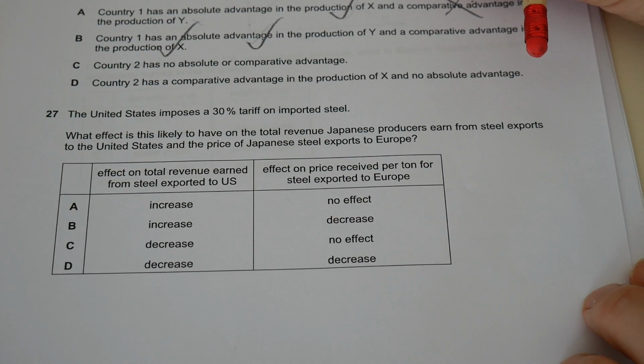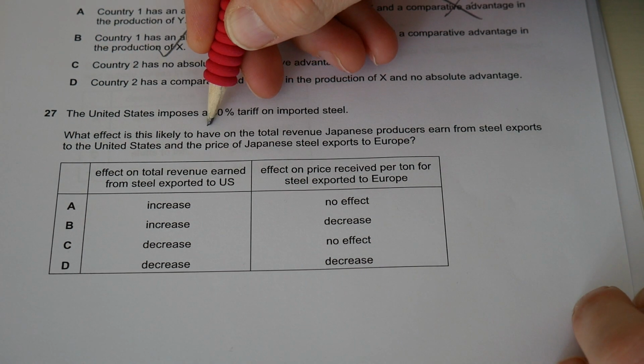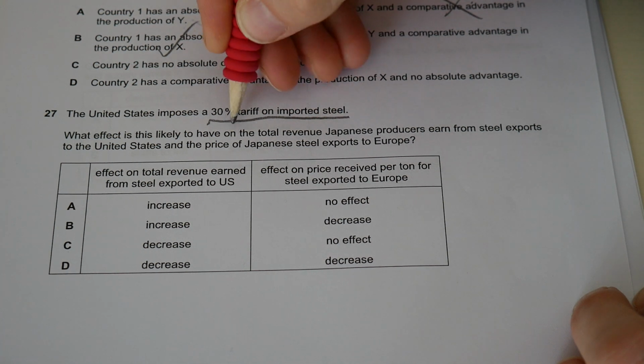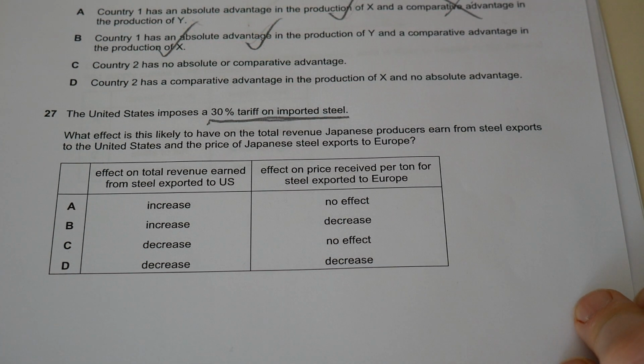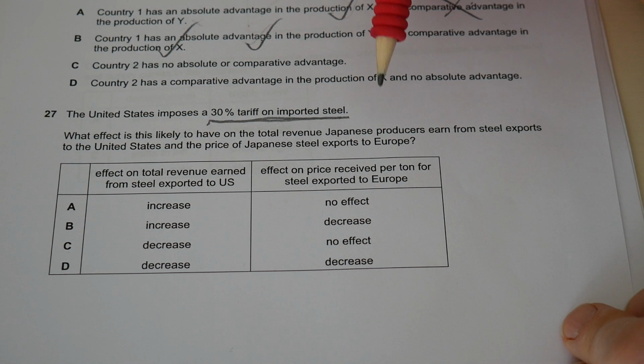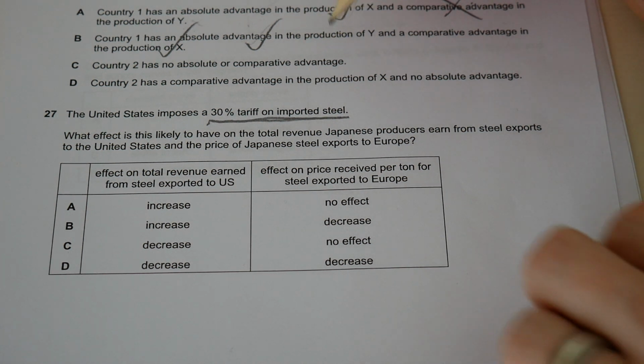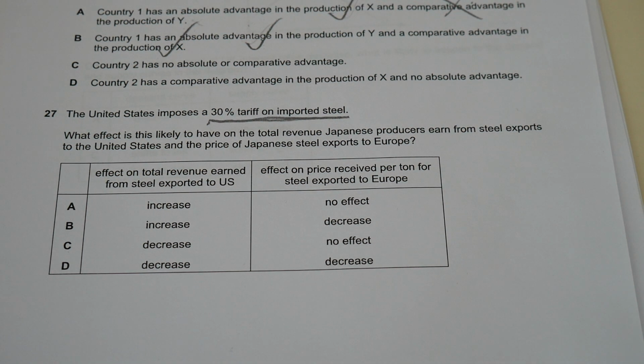Right, 27. The United States imposes a 30% tariff on imported steel. I think Trump announced that he was doing that just yesterday, actually. So what effect is this likely to have on the total revenue Japanese producers earn from steel exports to the United States and the price of Japanese steel to Europe?